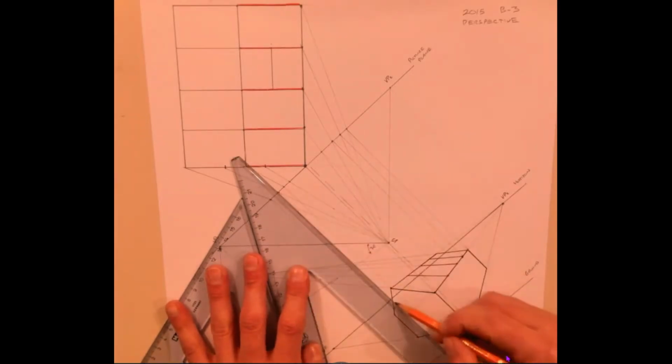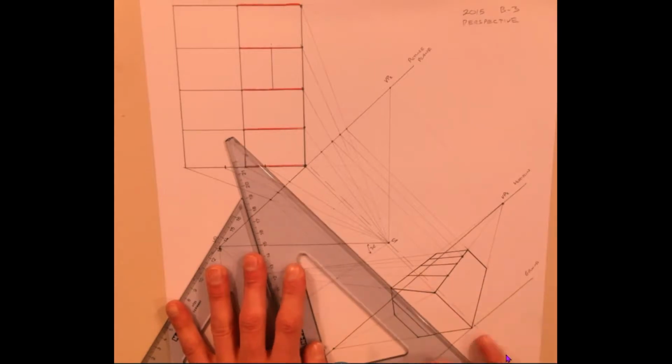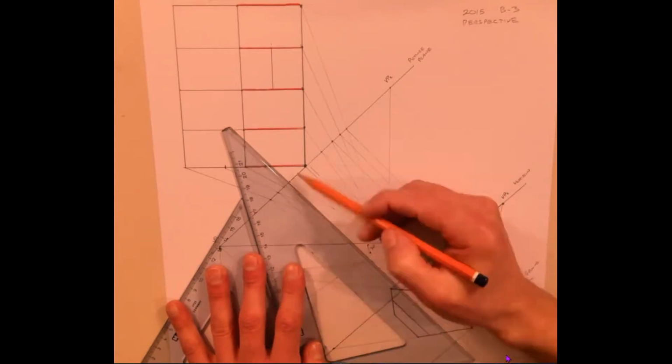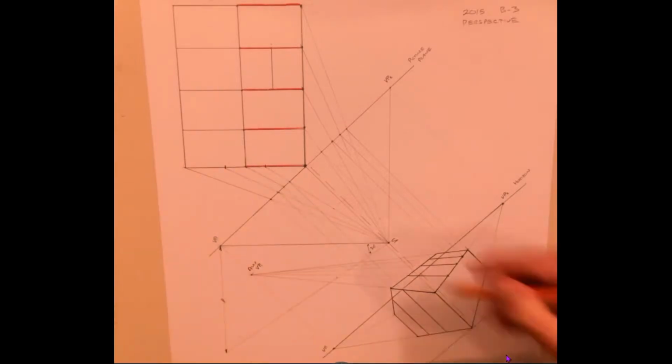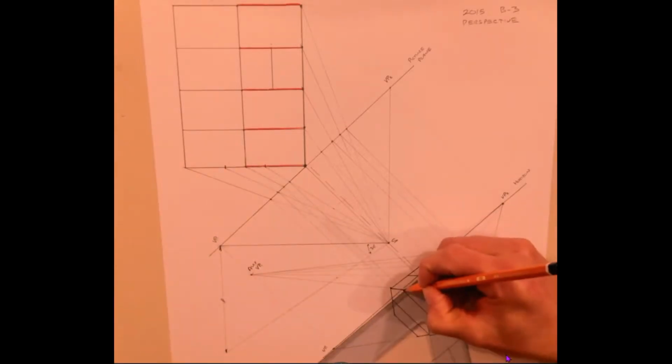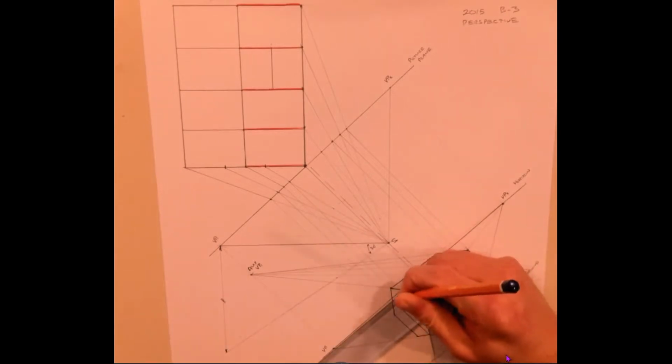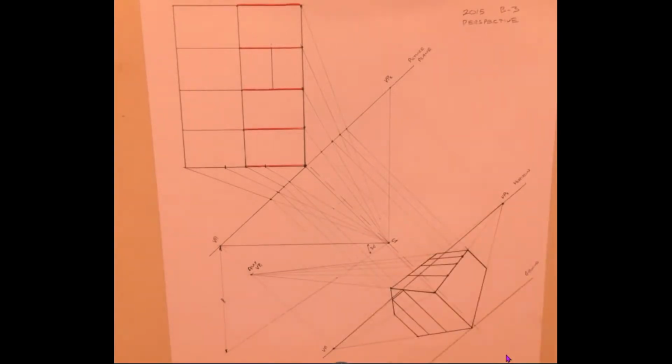That gives me one side of the door and the other side of the door. And the top of it vanishes back to vanishing point 1, and it should line up, which it does. So that's the door very quickly drawn in.